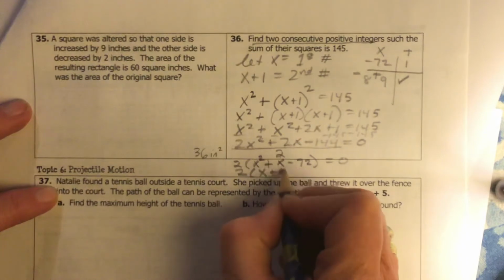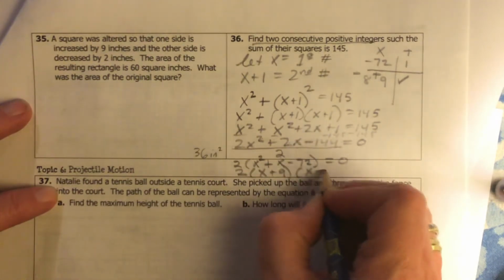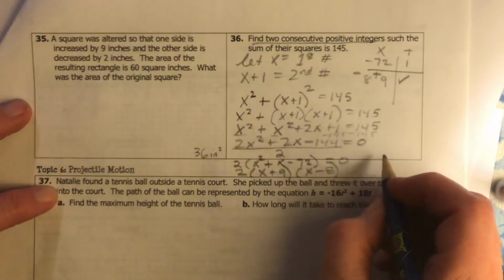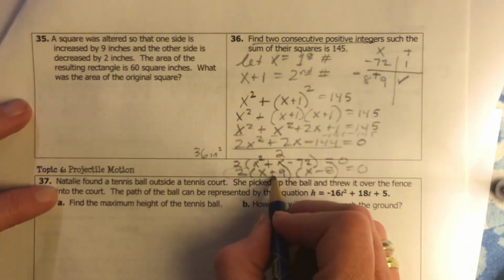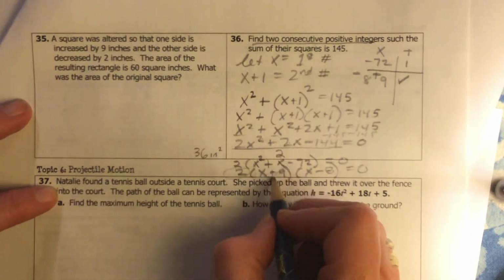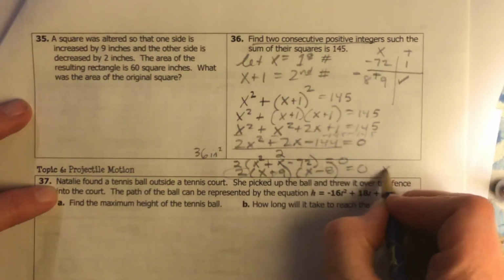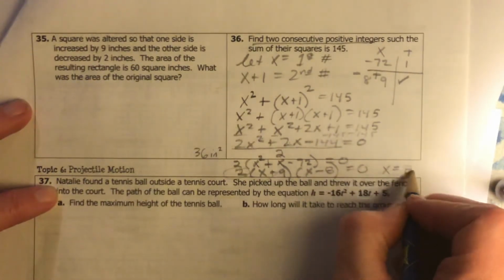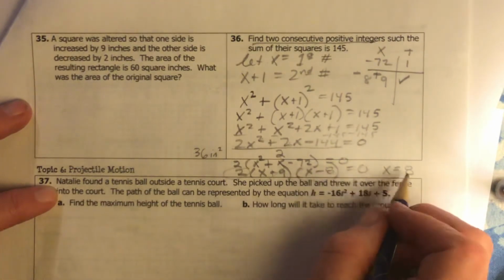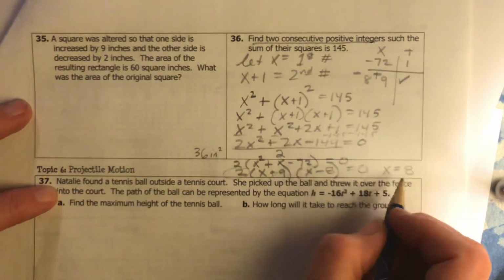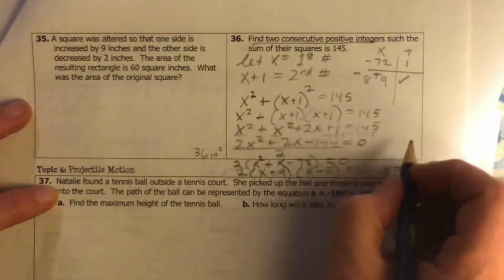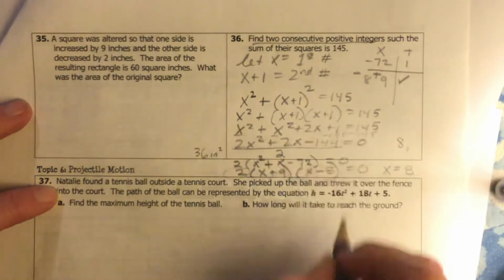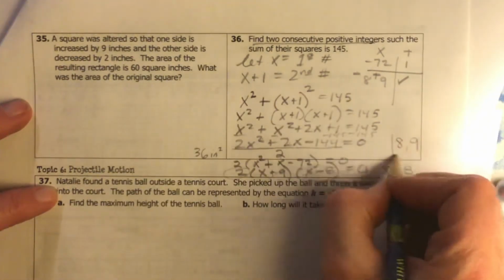Okay, factored form: x plus 9, x minus 8, and then setting it all equal to 0. The first 2 does not equal 0, so that doesn't count. x equals negative 9 doesn't count because it's a positive number. So the only possible solution that's positive is x equals 8 from this factor when I set it equal to 0. So 8 is x. Well, we need to find the two numbers, so the answers are 8 is the first number, and I'm just going to add 1 for the second number.